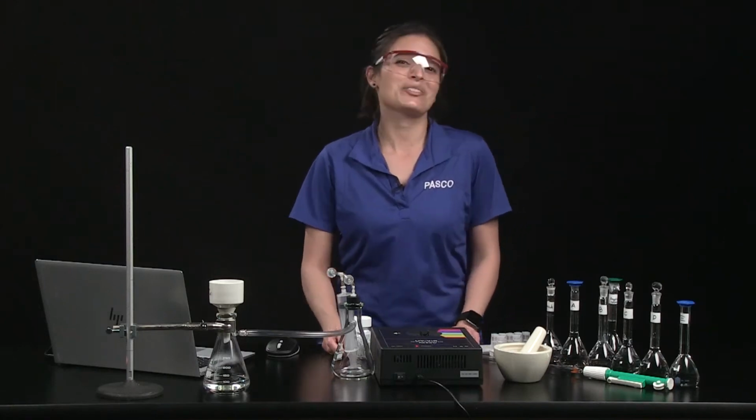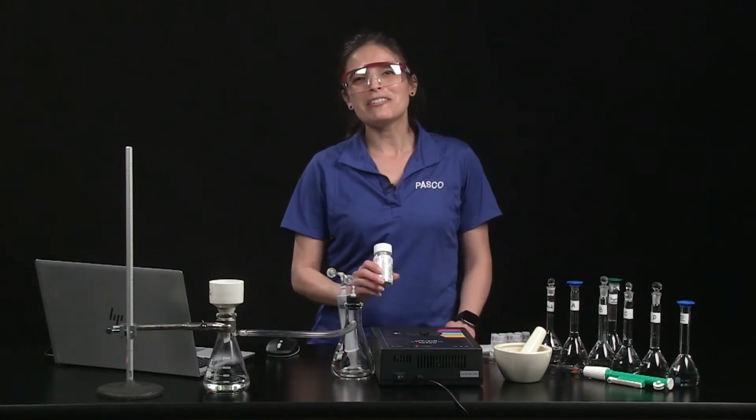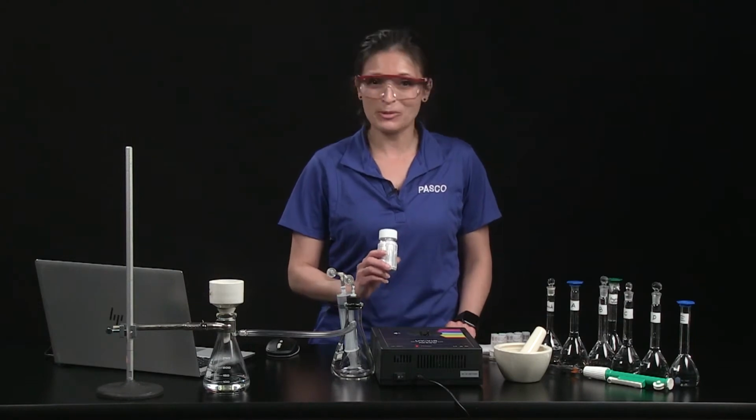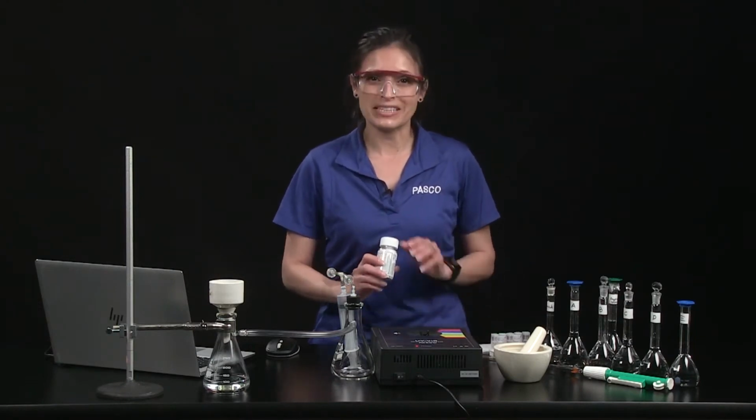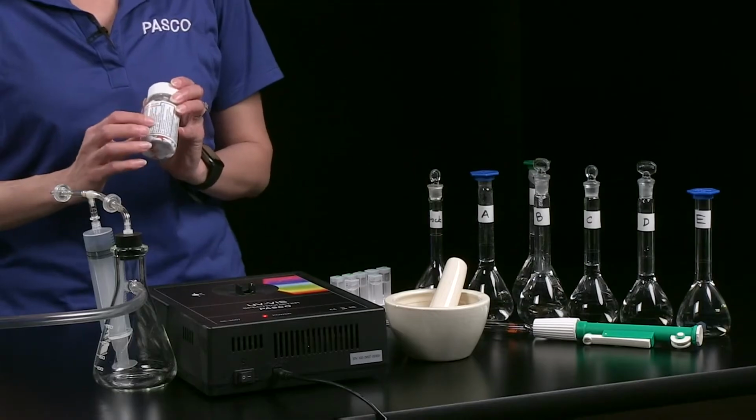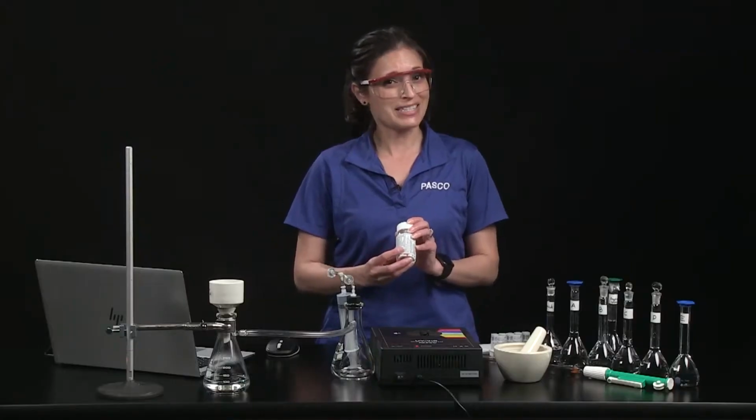Aspirin is toxic in high concentrations. That's why aspirin tablet manufacturers must ensure that their product contains between 90% and 110% of the amount of active ingredient stated on the label. Does your brand of aspirin pass the test?